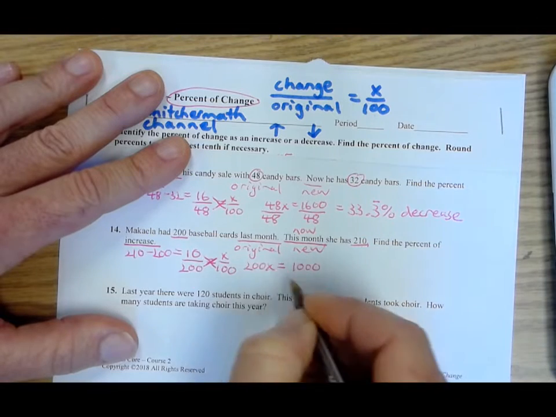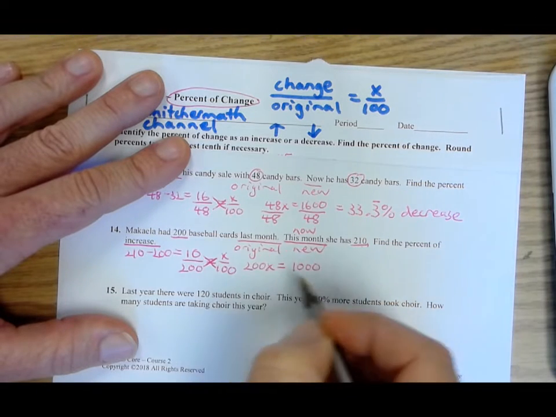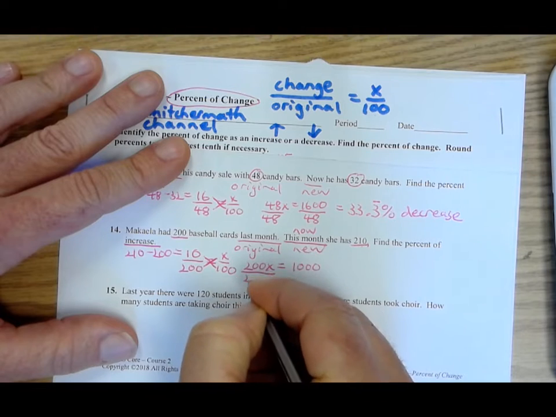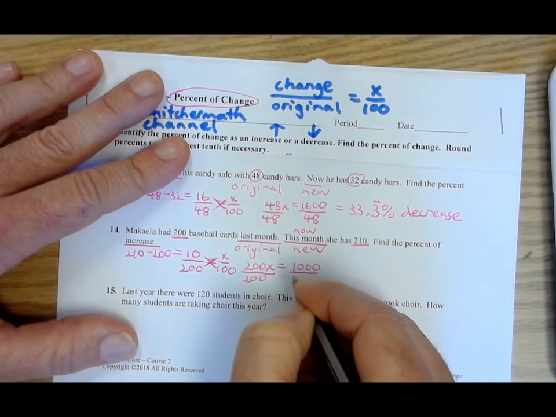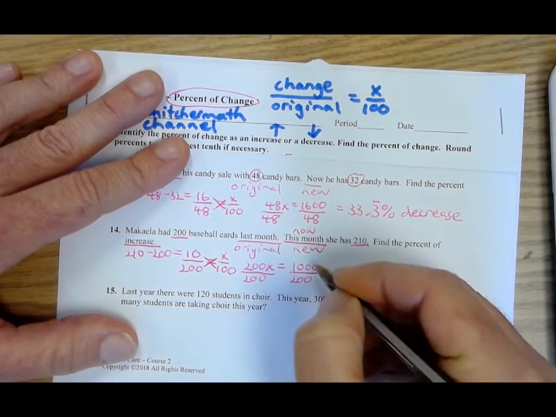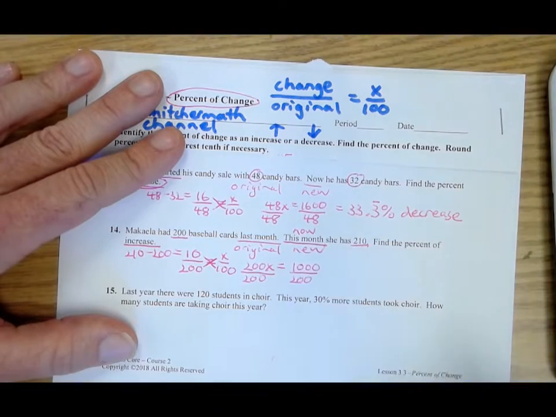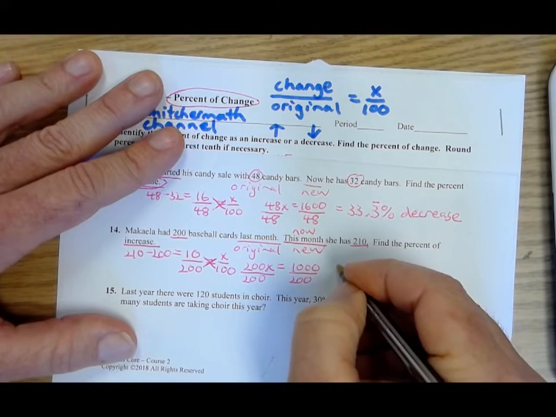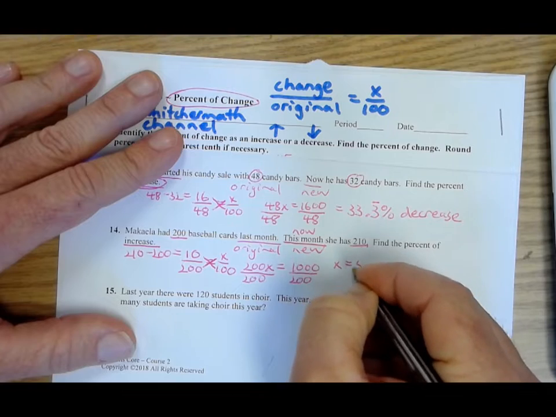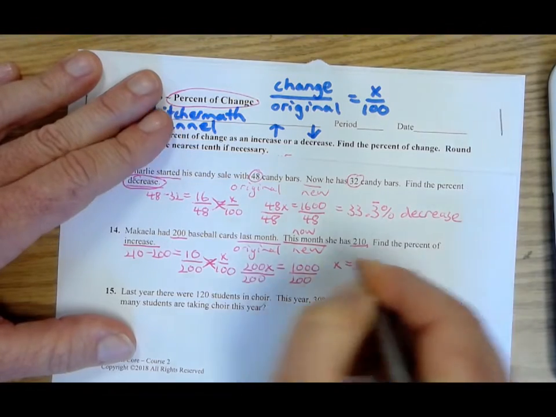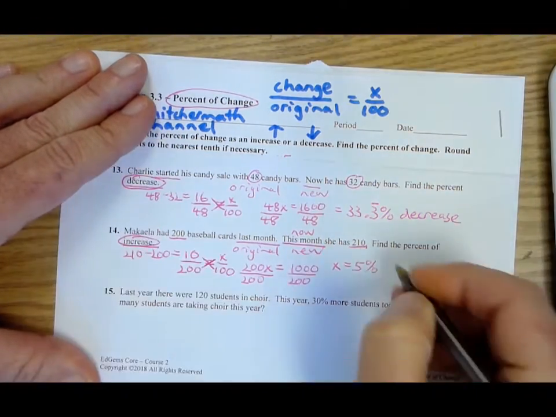So 200 times x on the left, 10 times 100 on the right. Divide both sides by 200. How many times does 200 fit into 1,000? 5 times, which in this case means that was a 5% increase.